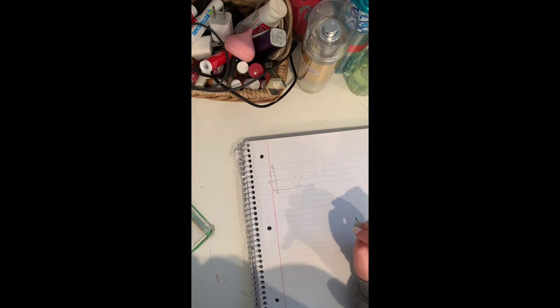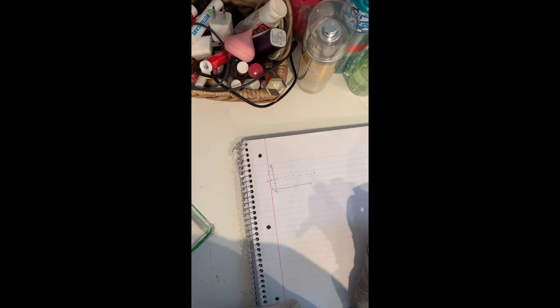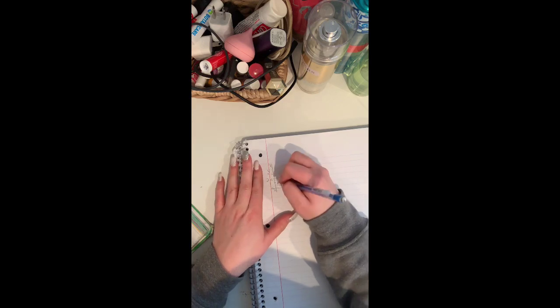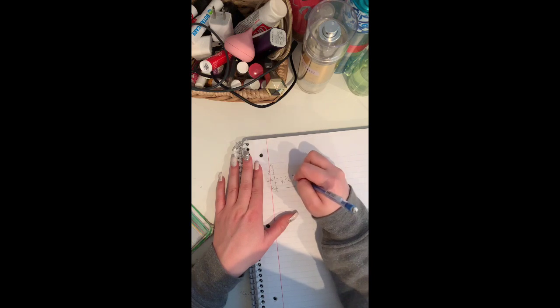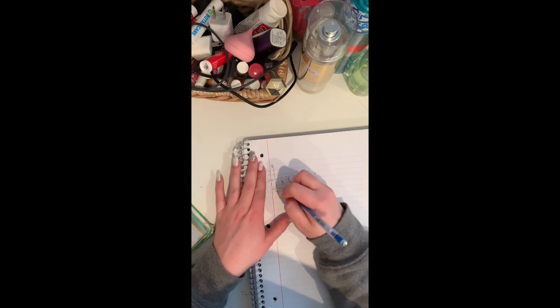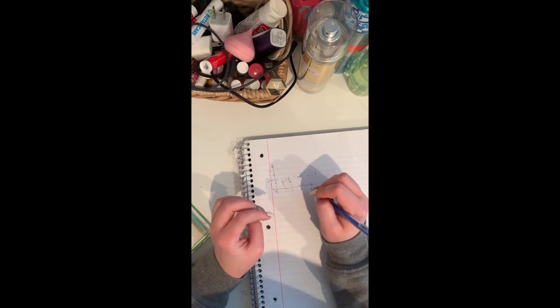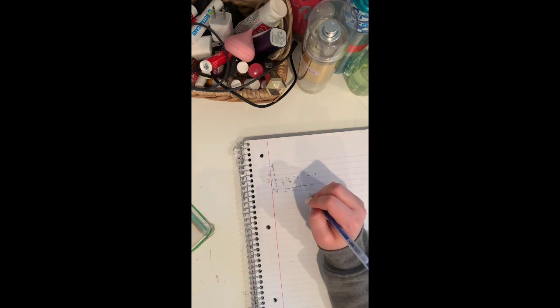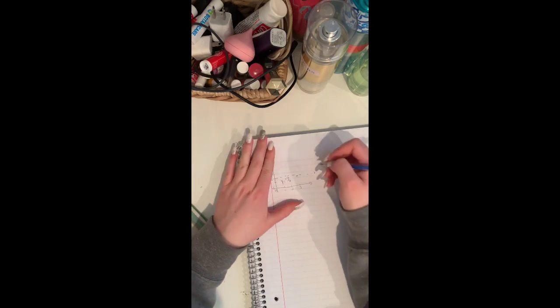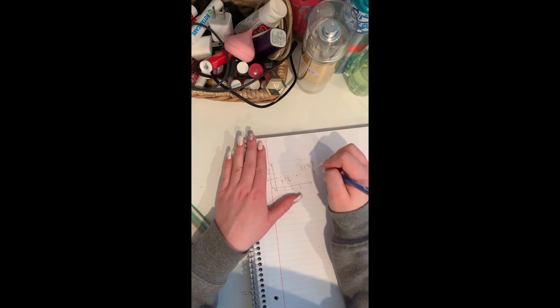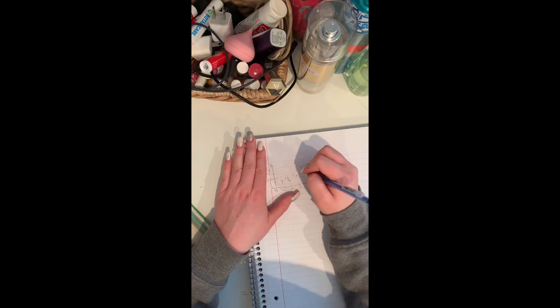Our directrix is going to be y equals 17/8, so we're going to graph that as well. That's going to be about right here, right under there. What was the focus? The focus would be 2 and 15/8, so we graph that right there.